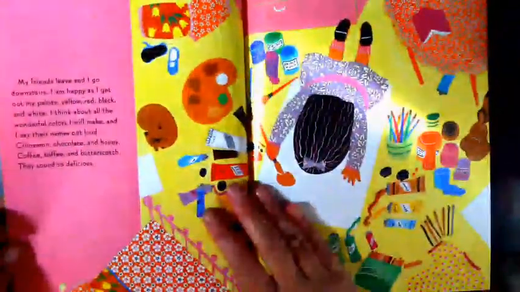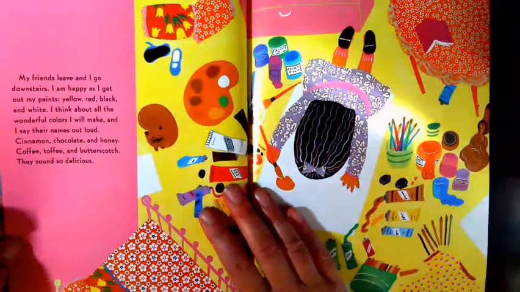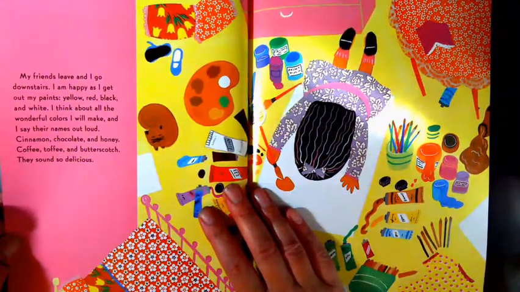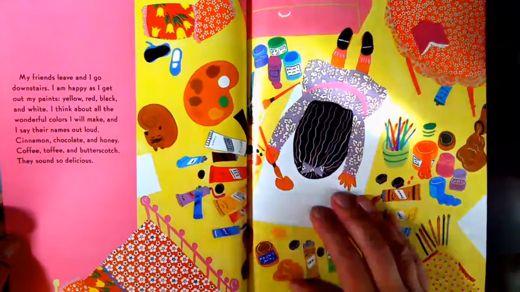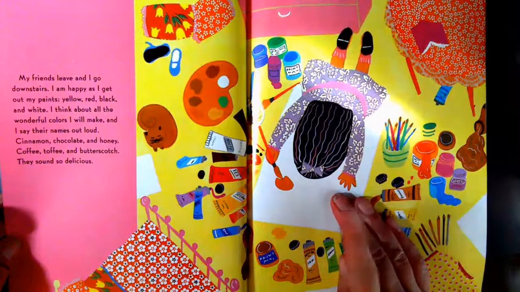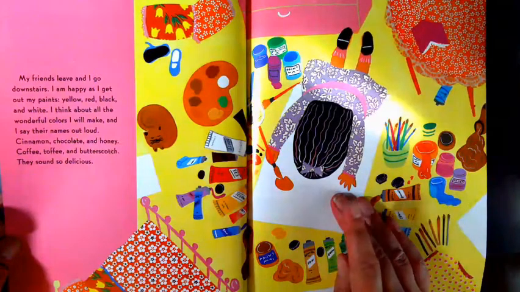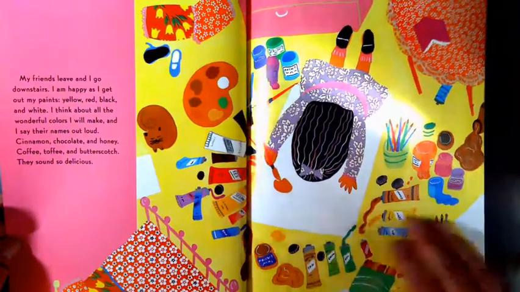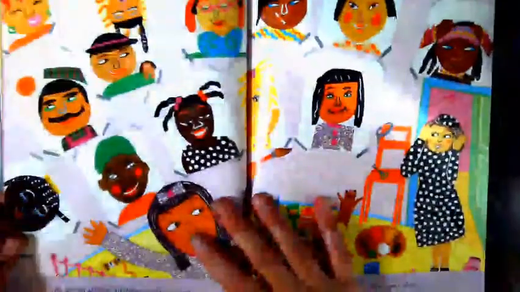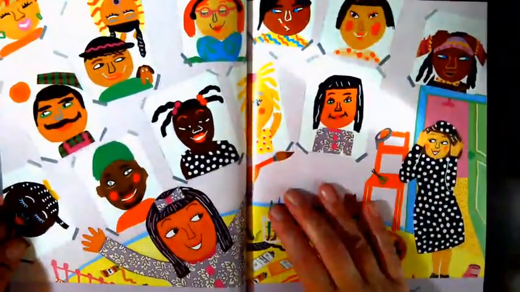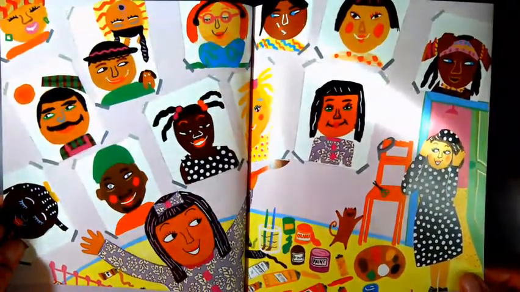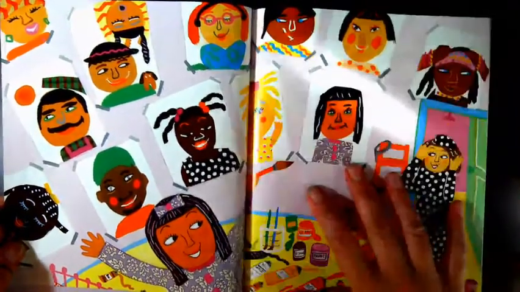My friends leave and I go downstairs. I am happy as I get out my paints, yellow, red, black, and white. I think about all the wonderful colors I will make, and I say their names out loud. Cinnamon, chocolate, and honey. Coffee, toffee, and butterscotch. They sound so delicious. At last, my pictures are done, and I've painted everyone. Look, Mom, I say, the colors of us.